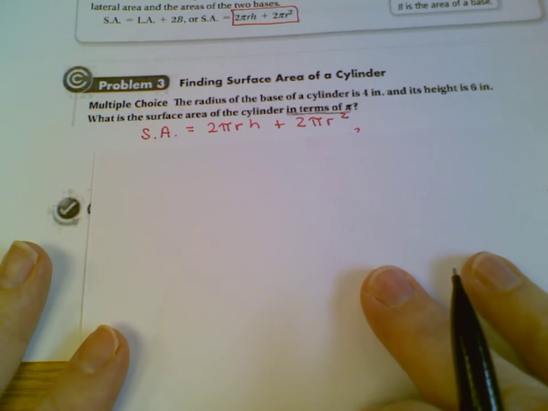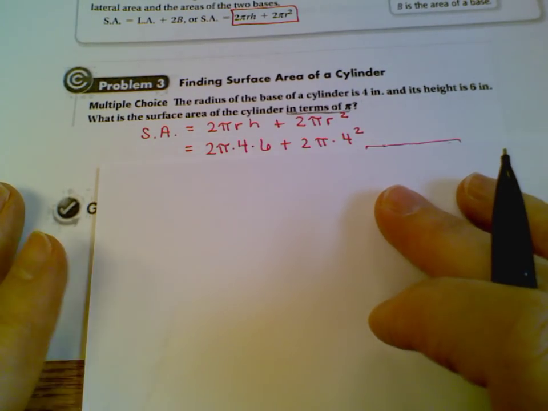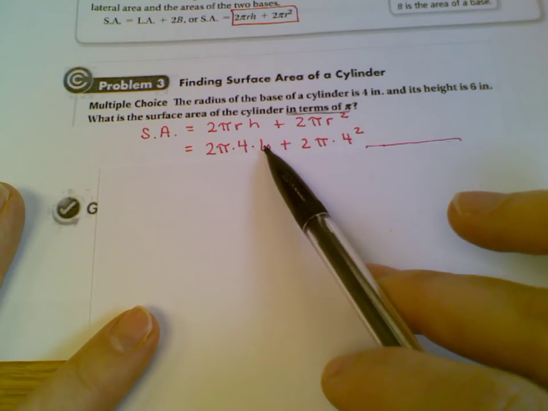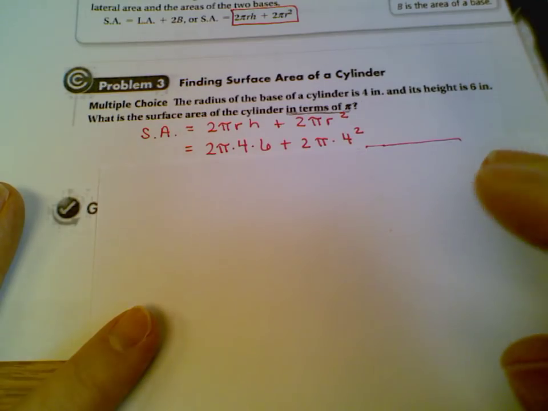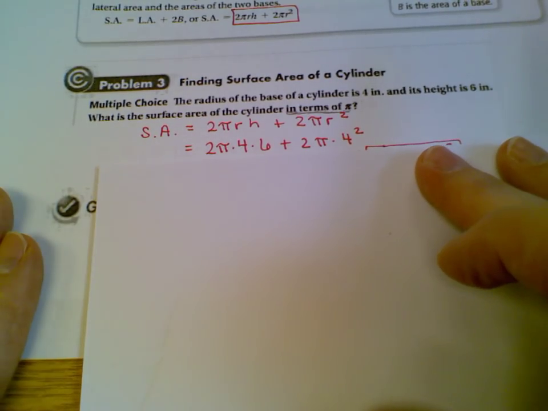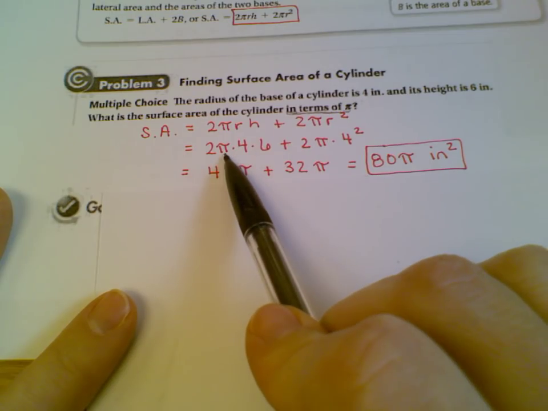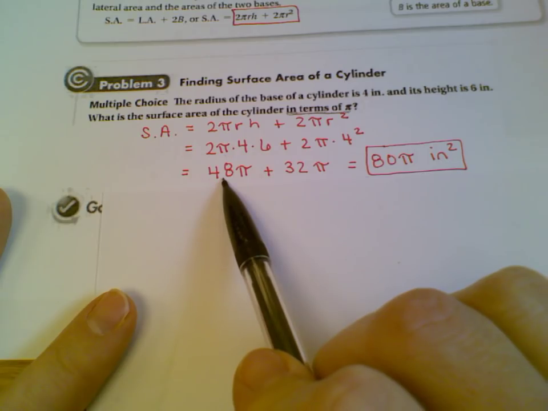So again, here's my formula that I'm going to use for a cylinder. It tells me that my radius is 4, so I plug that in. It also tells me my height is 6. So I'm just plugging in the appropriate spots. Now, when you are doing it in terms of pi, you're multiplying the whole numbers but not pi on your calculator. So I do 2 times 4 times 6 and I get 48.